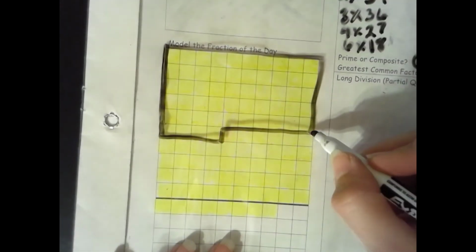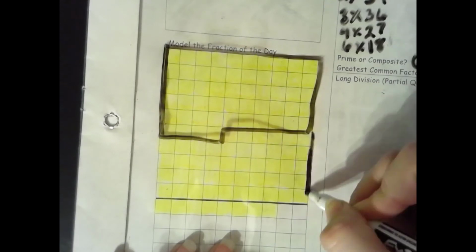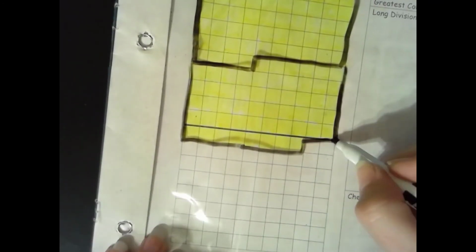Your groups do not have to look like mine, but you need to keep the shaded separated from the unshaded. And we do need to have 54. So we have 6 and 40 is 46. Plus 4 more is 50, plus 4 more is 54. Two plus 50 is 52, plus 2 more is 54. And it looks like I have 18 left over, so 54 did not work.